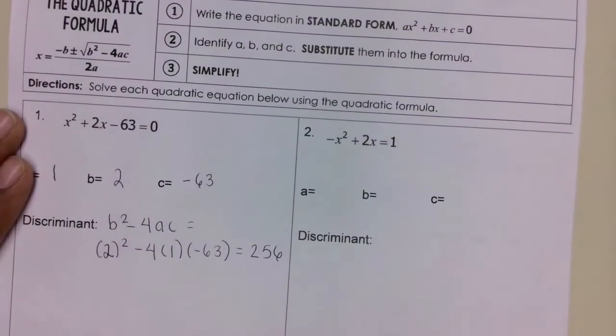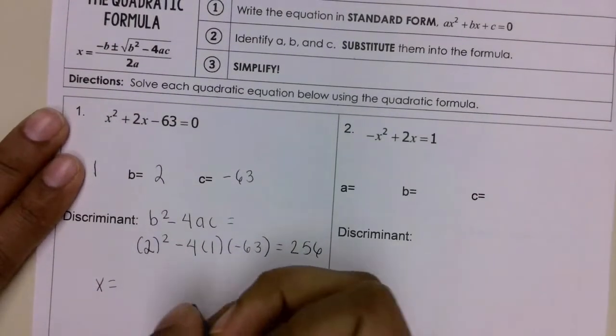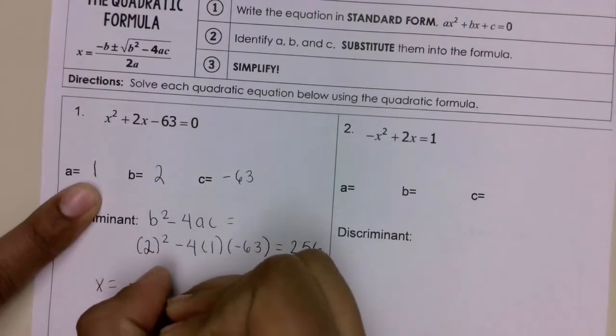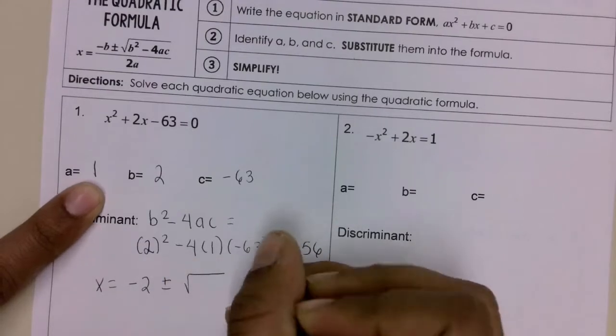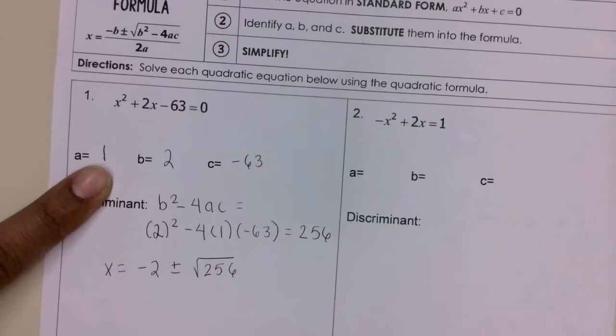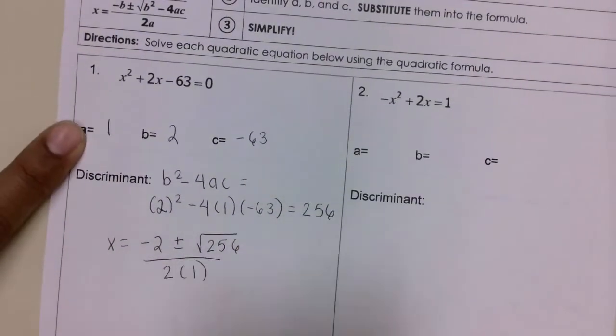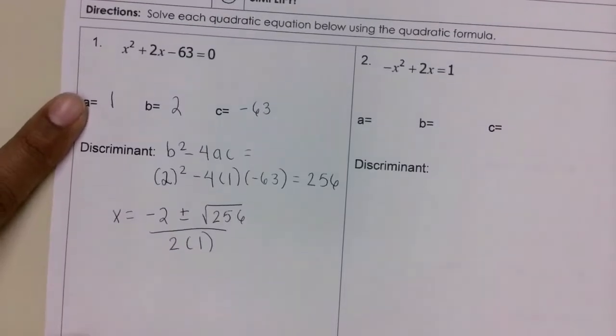All right, now we're going to plug it into the quadratic formula. So the quadratic formula tells you x equals negative b, so negative 2, plus or minus the square root. We already found what b squared minus 4ac is. That was 256, all over 2 times a, which is 1.